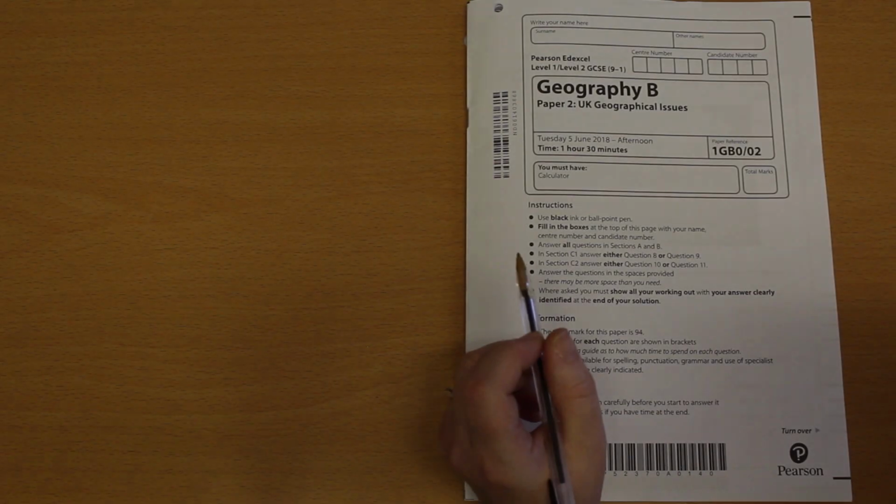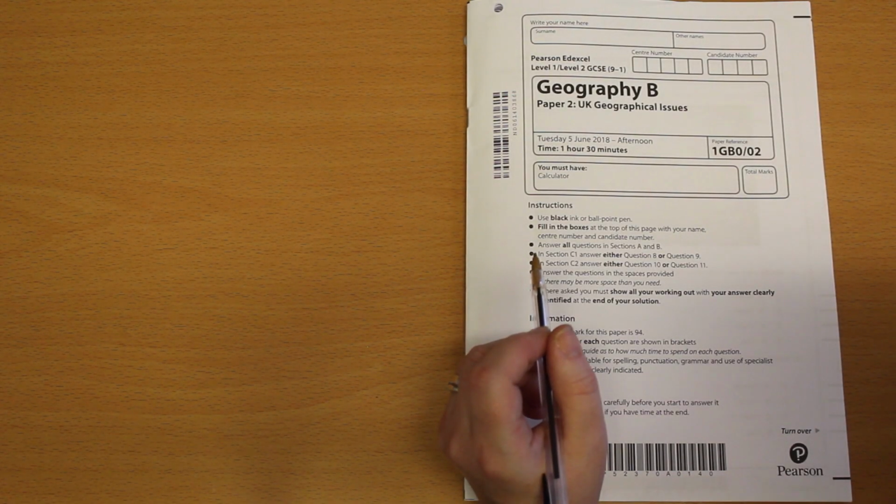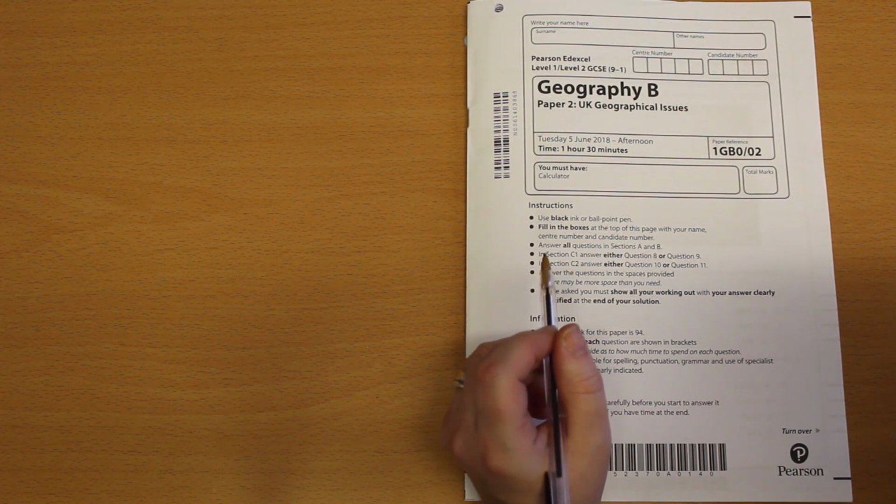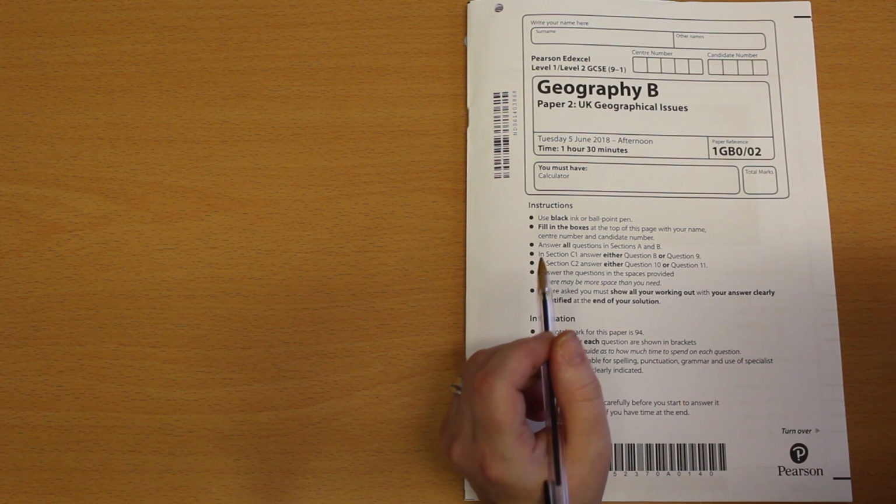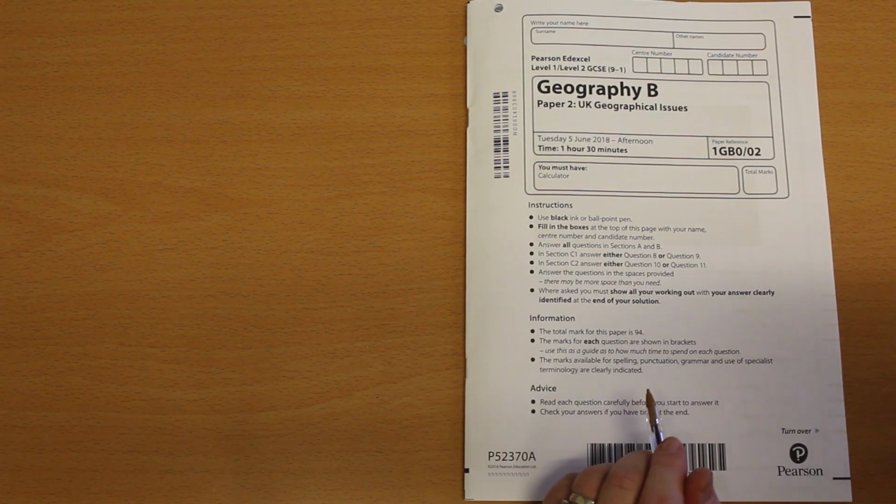Okay, welcome back. After so many of you commented on what I did for component 1, not all of it flattering, I decided we'd have a quick look at the paper 2, or component 2, GCSE exam paper. There are not as many clips for this, but I think they will be slightly longer.